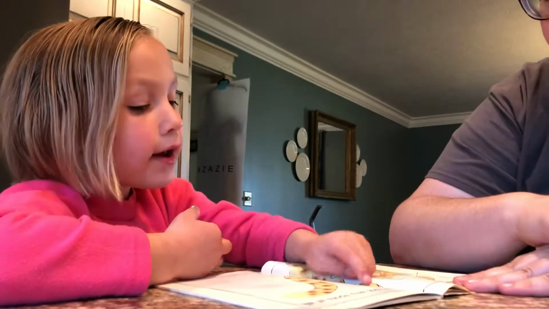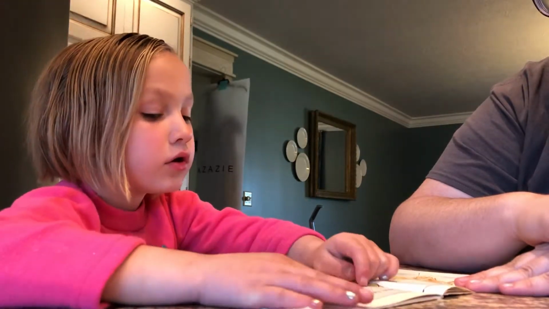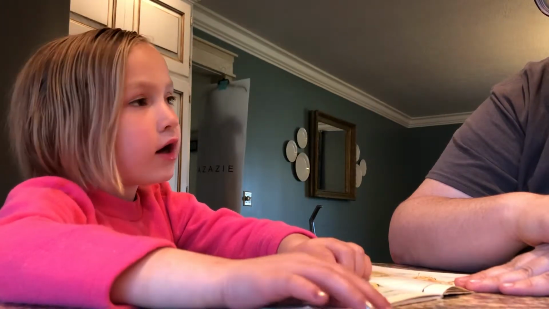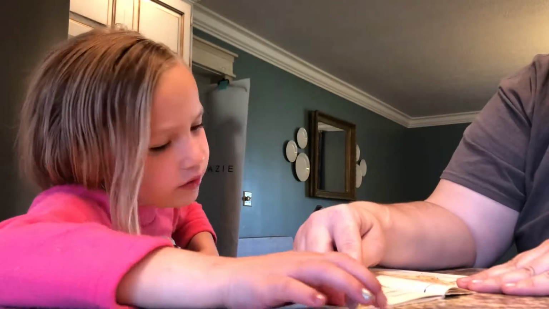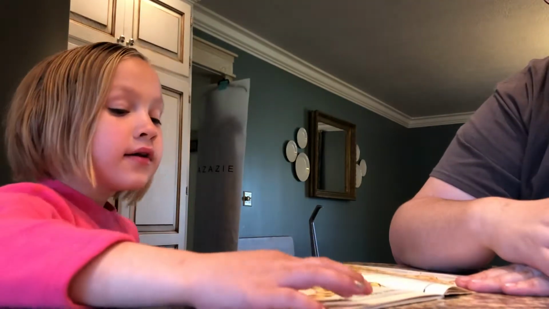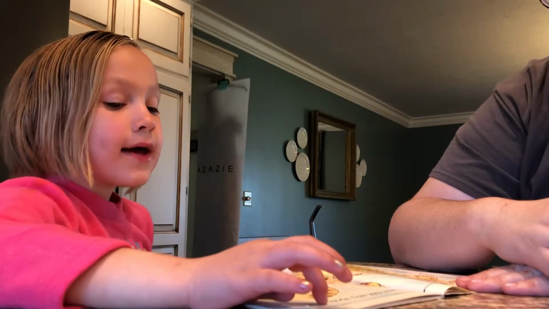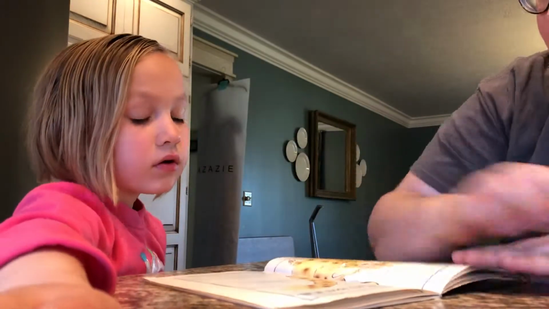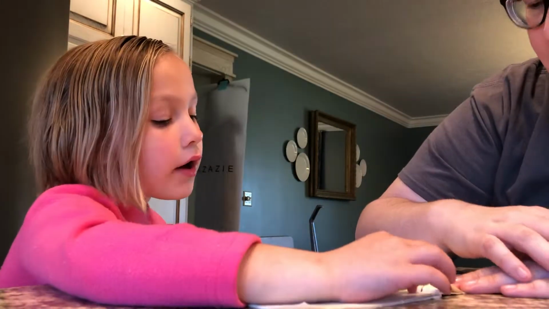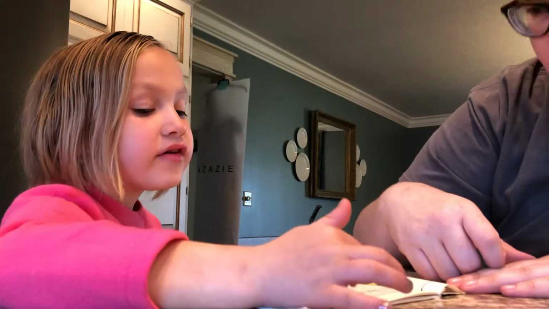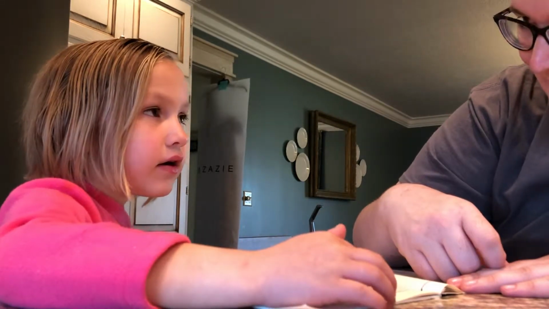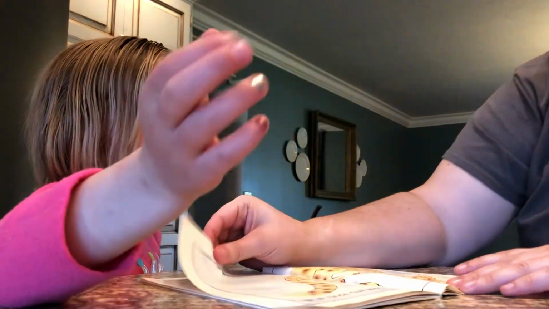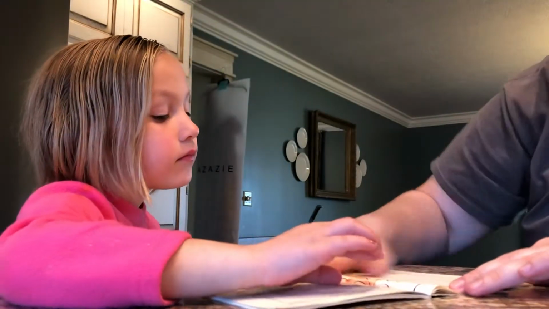Next page. I have not any spots at all. Okay, can we read it one more time? Let's read the sentence one more time. I have not any spots at all. Wonderful. You're doing a great job following your finger.